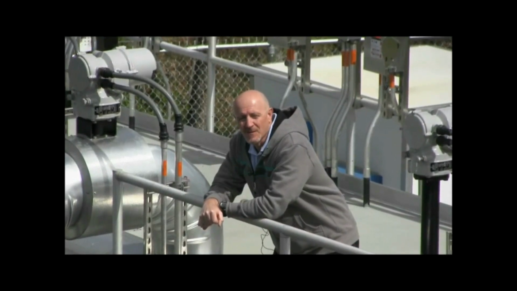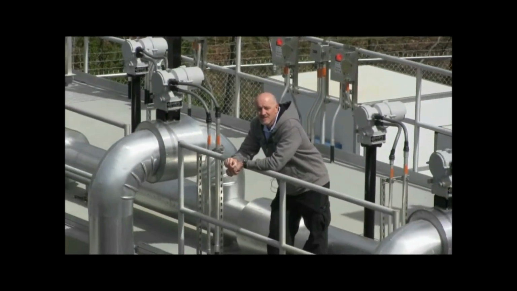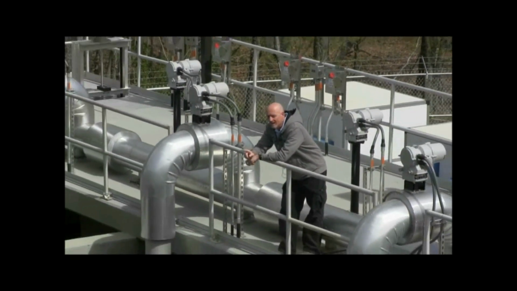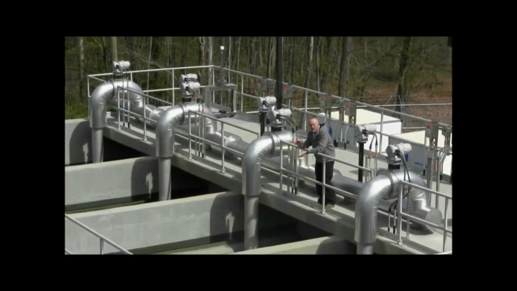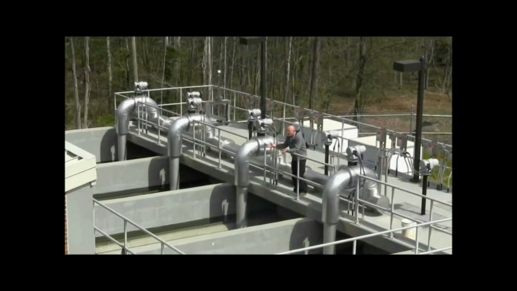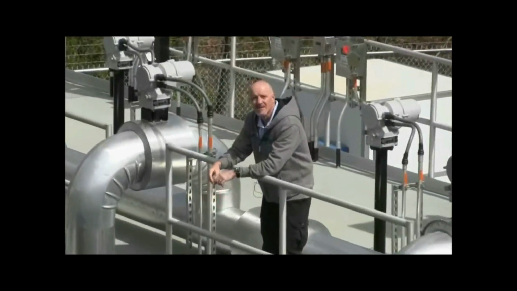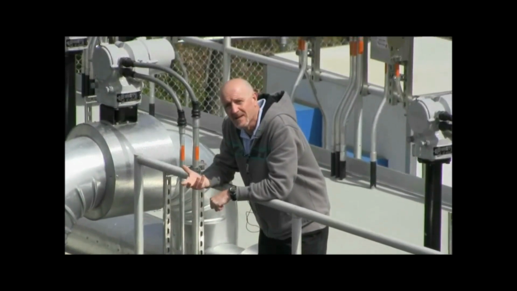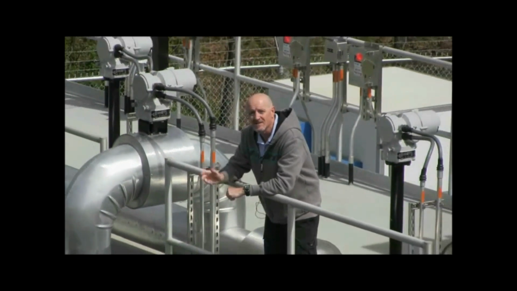After clarification, the water will still have some suspended solids in it, and we got to get that out. So the water comes from the clarifiers to filters. These are deep bed sand filters. The media in there is about 6 feet deep, all the sand. So the water flows in from the top, flows through the sand, removing all the solids that are suspended in the water. The water goes on to disinfection, and then we remove the solids and put those back to the head of the plant.